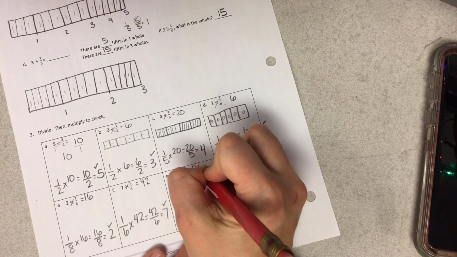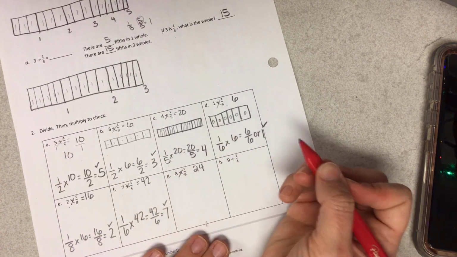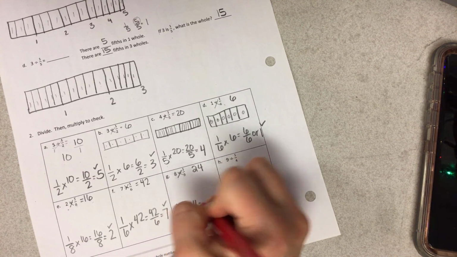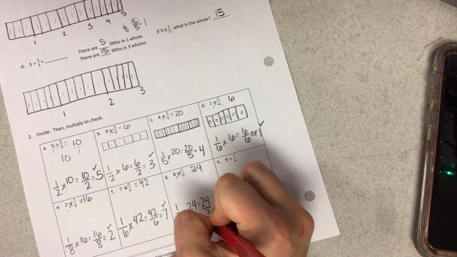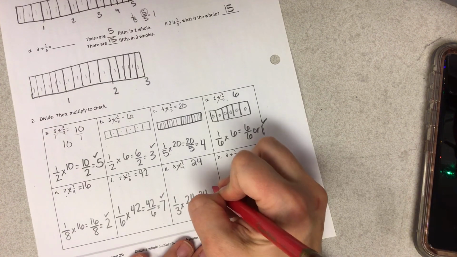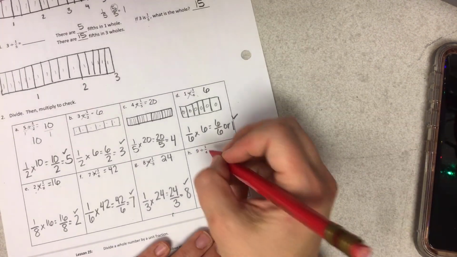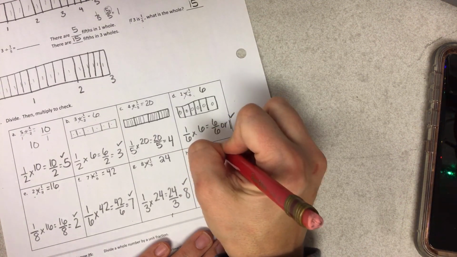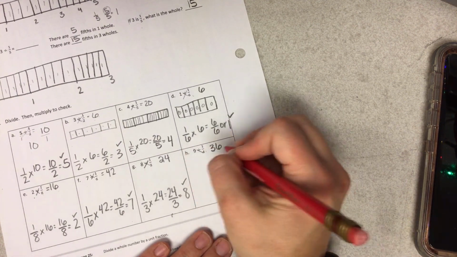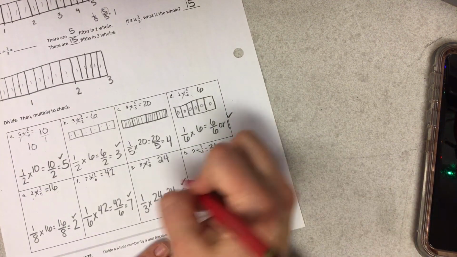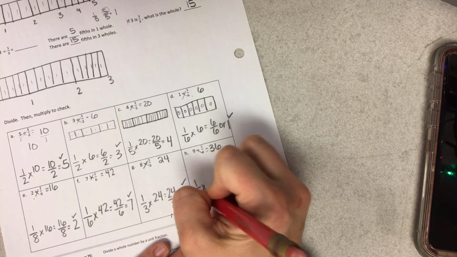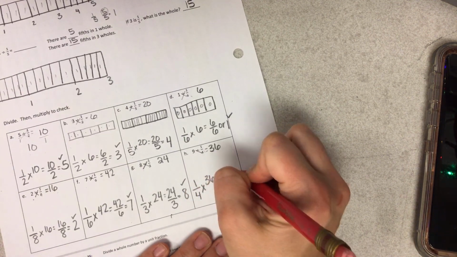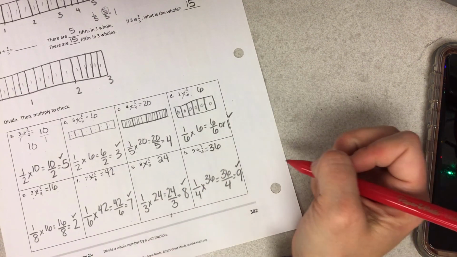Next one, cross multiply. 8 times 3 is going to be 24. 1 times 1 is 1. I'm going to do 1/3 times 24 to check my work. I get 24/3, or 24 divided by 3 is 8, and that checks as well. The last one, cross multiply. 9 times 4 is going to be 36. 1 times 1 is 1, so my answer is going to be 36. I can check my work with 1/4 times 36. That's 36/4, or 36 divided by 4 is 9, and it checks.